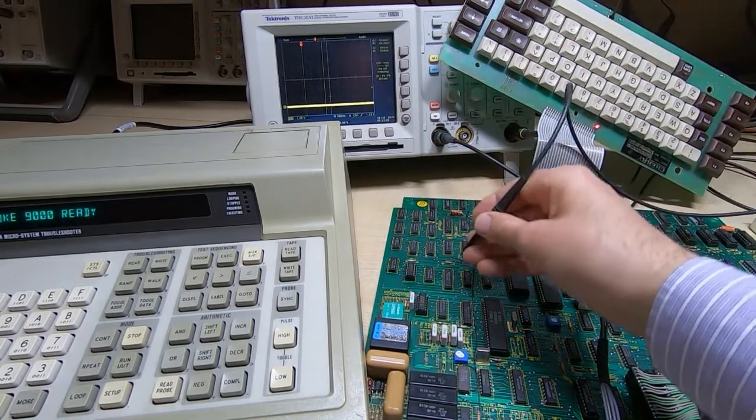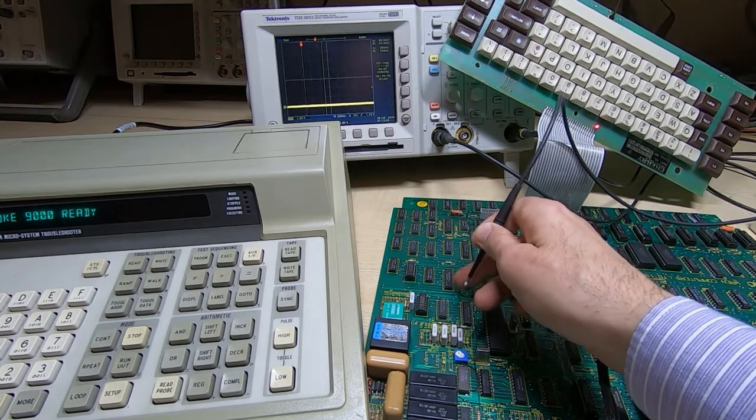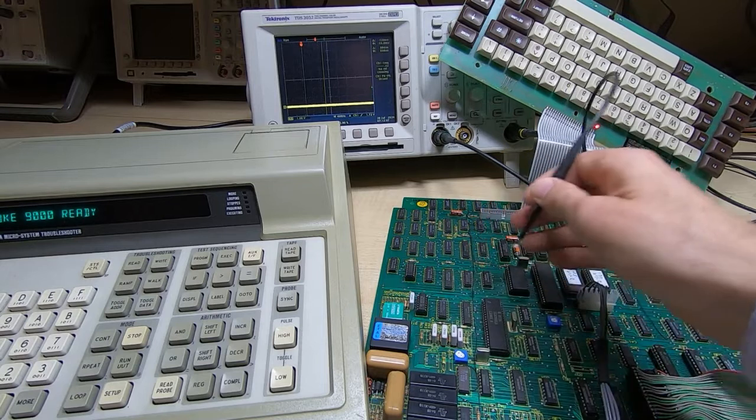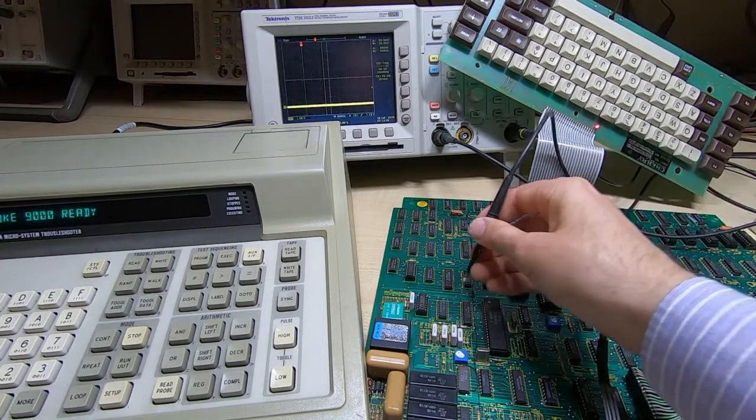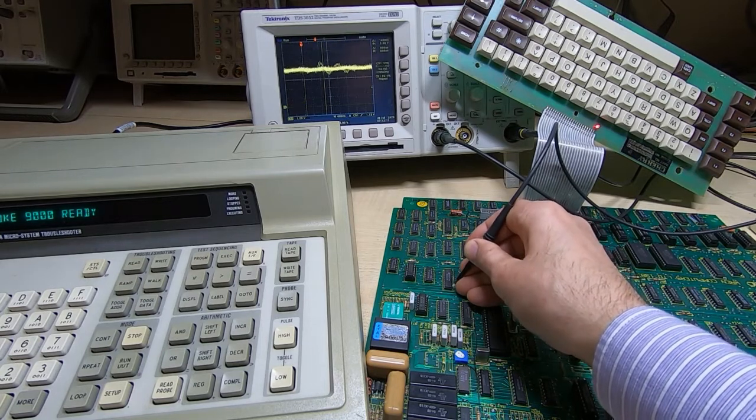Okay, so I'll put the probe onto pin 11. Pin 11 is the latch enable, so this is the pin that will be strobed if the system tries to update the value in this latch. It's active low, so you can see currently it's high.